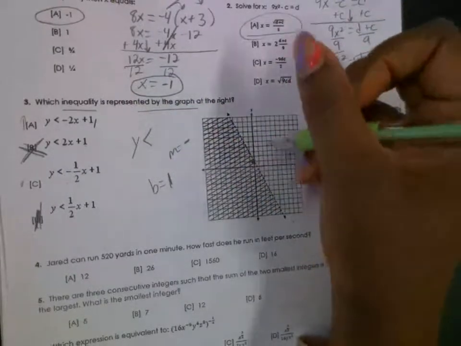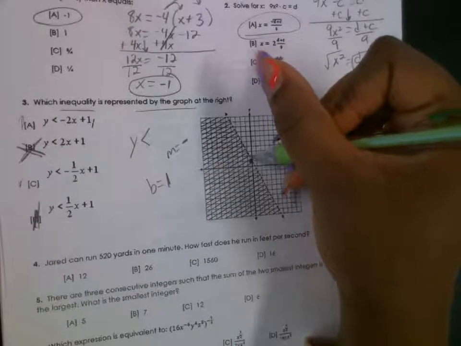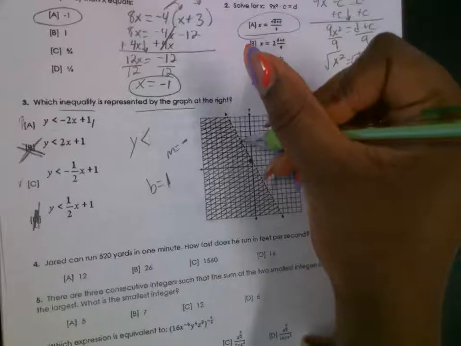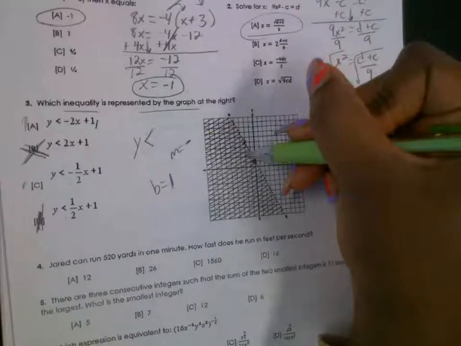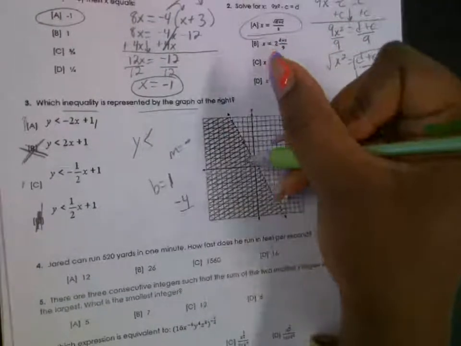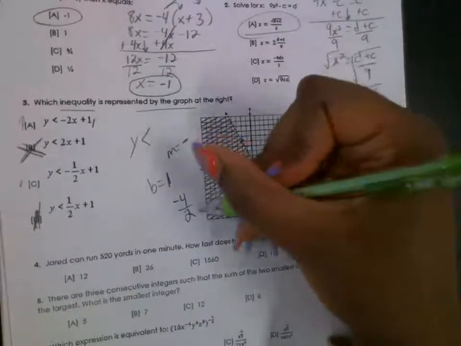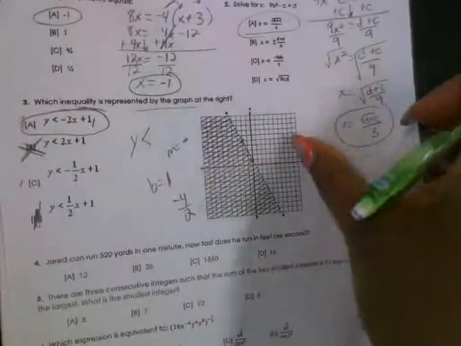So let's pick 2 points on the line. We got this point, and let's see. And we got this point right here. So we're going to do rise over run. So rise, it goes down 1, 2, 3, 4. -4 on the top. That's the rise. And over to the right, 1, 2. So the slope, when I reduce it, is -2. So this is going to be your answer.